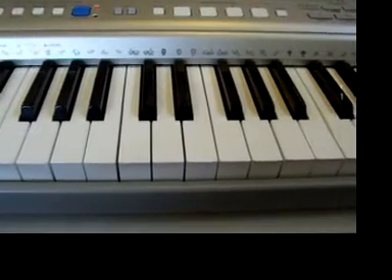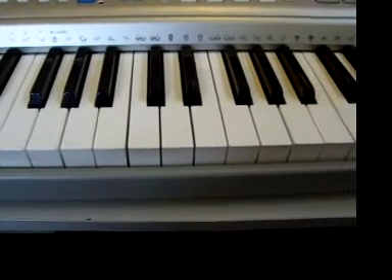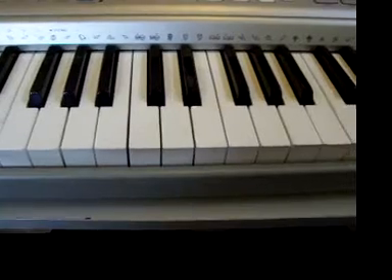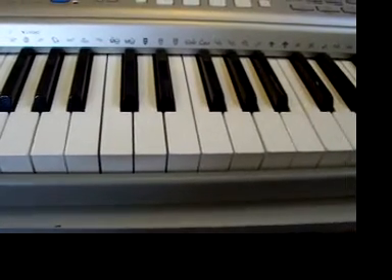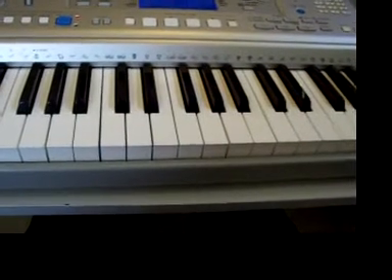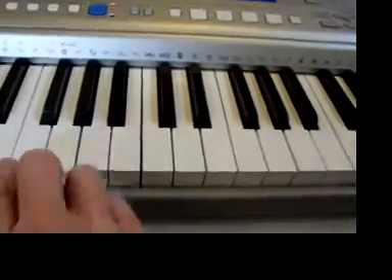Naming notes on the keyboard. Well, let's first of all observe that there are white notes and black notes. The black notes are in a pattern of 5 before the pattern repeats itself. As you will see here, there are 3 black notes in one group and 2 black notes in another. And then there are 3 again and 2. And they sound like this.